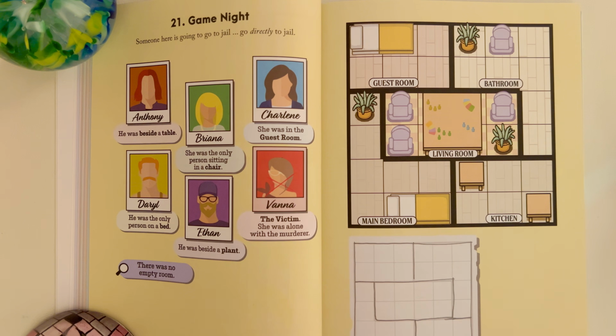He was beside a table. We have Brianna. She was the only person sitting in a chair. We have Charlene. She was in the guest room. We have Daryl. He was the only person on a bed. We have Ethan. He was beside a plant.